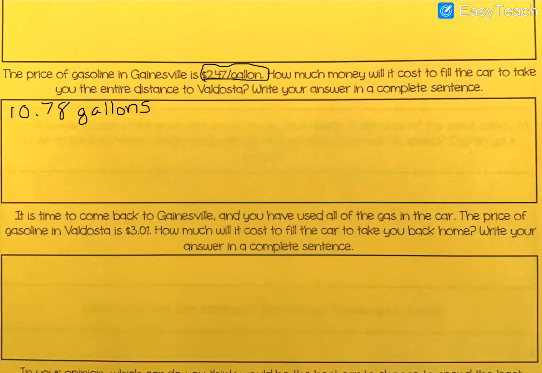$2.47 per gallon, meaning every single gallon that I use in my trip from Gainesville, Georgia to Valdosta, Georgia will cost me $2.47. Okay, so anytime something's repeating, that means we're going to be multiplying. All right, so we're going to take the amount of gallons that we discovered in number one was 10.78 and multiply that with $2.47.